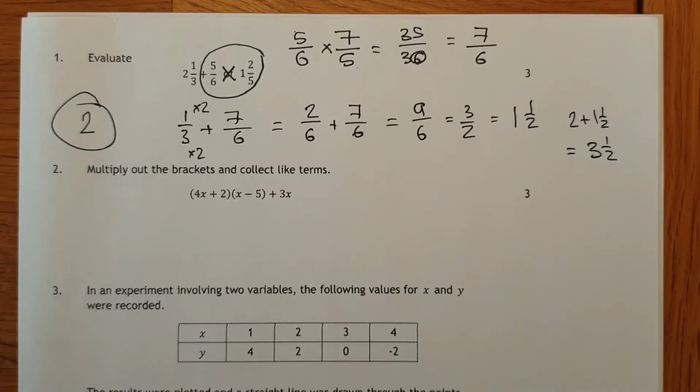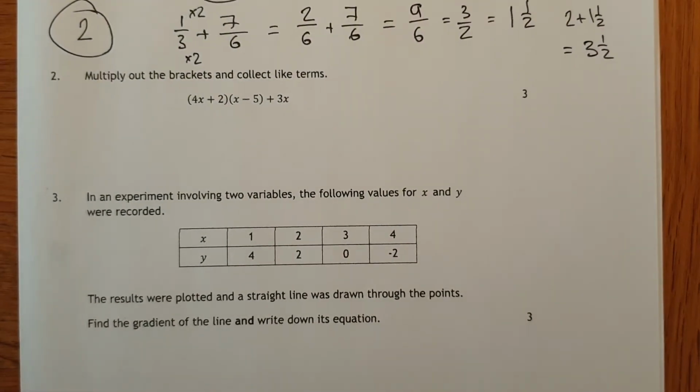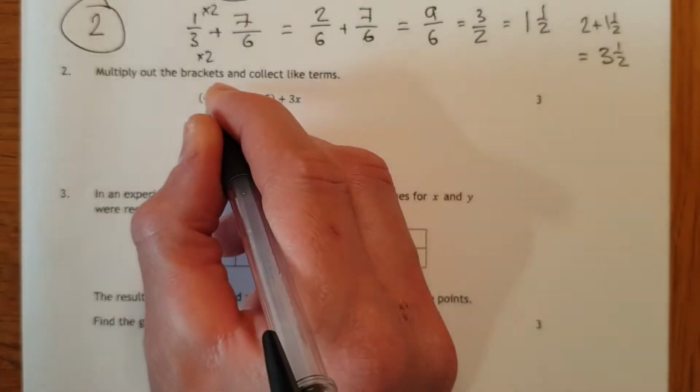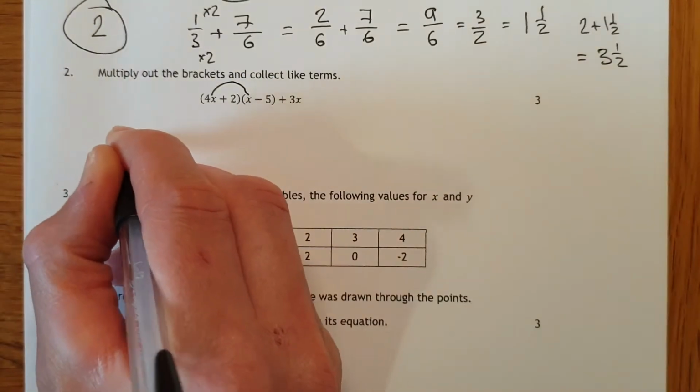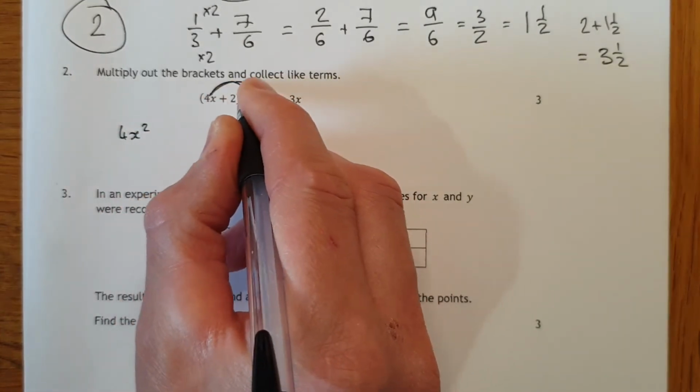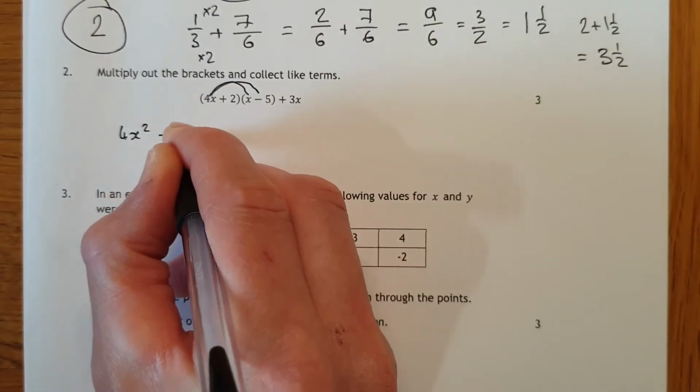Okay, for question 2, we've got to multiply out the brackets and collect any like terms. Now that plus 3x is outside the brackets. That doesn't need to get multiplied by anything. We can multiply the brackets and then tidy that bit up afterwards. So we've got 4x times x gives us 4x squared. 4x times -5, that's going to be -20x.